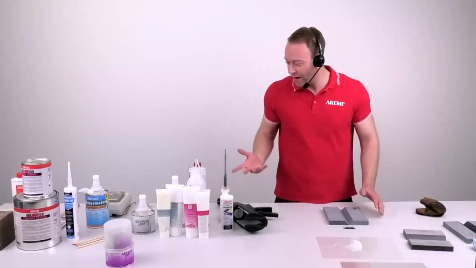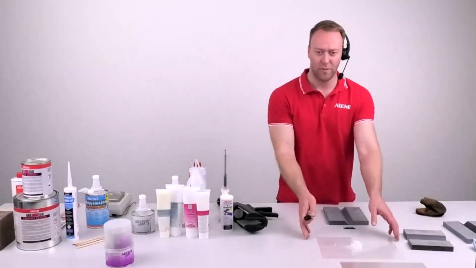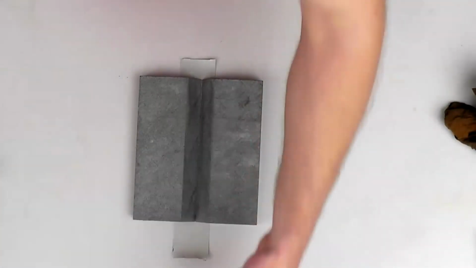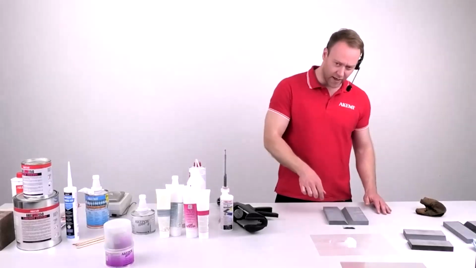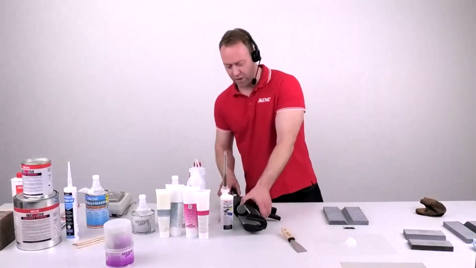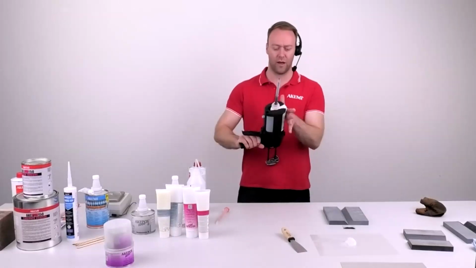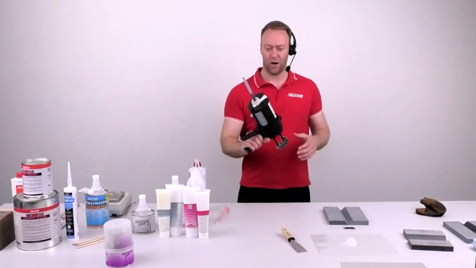Good. Now I could use my glue, my Archibox 5010, because it's still workable. We have 20 minutes working time, and it is already mixed, so I can fill it in. But as we talk about cartridges and miter bonds, kitchen countertops, we use our ColorBond.